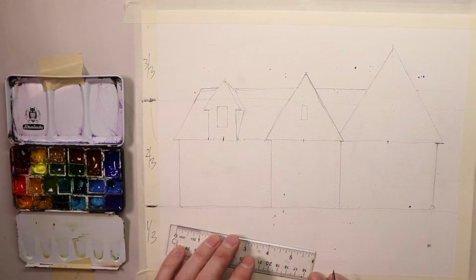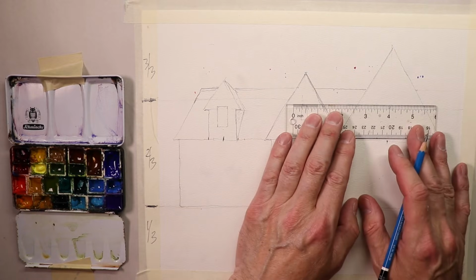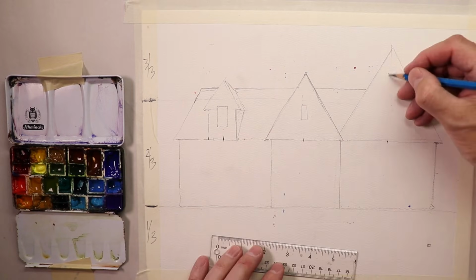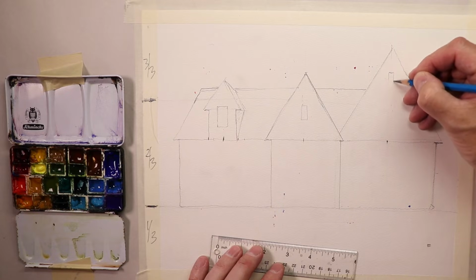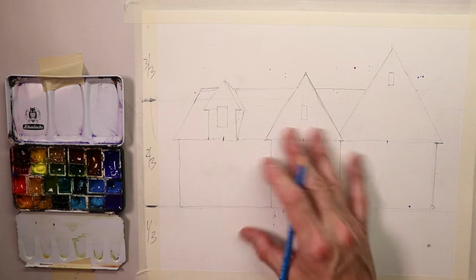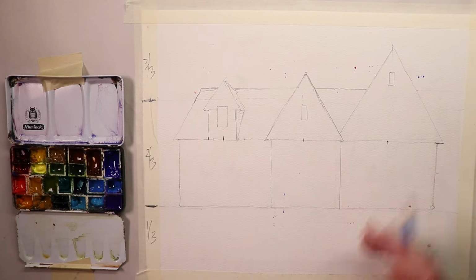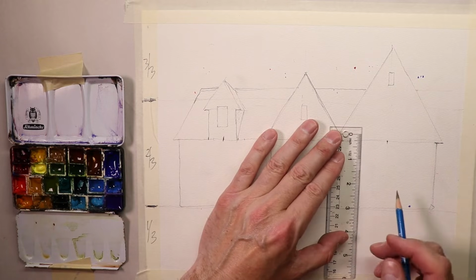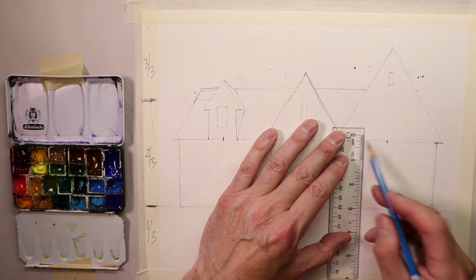Level it with that. Can't always do that. Up here, maybe this one here, I'm going to have to do up high. Okay, so I'm just doing my windows on my gables. And let me do my window over here, my box window. So my box window is pretty good here.